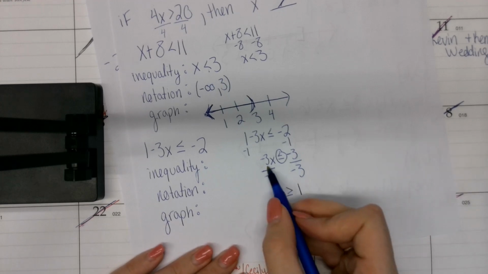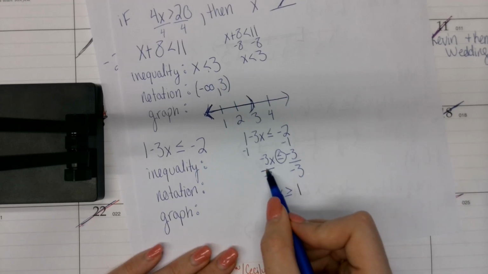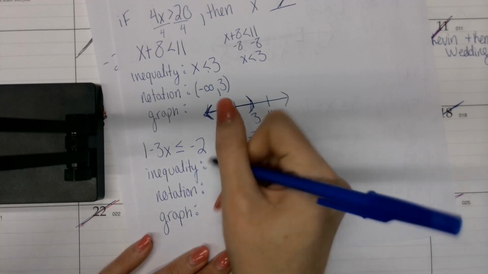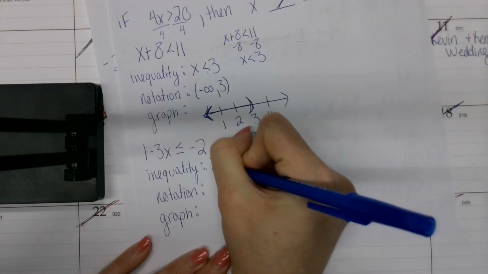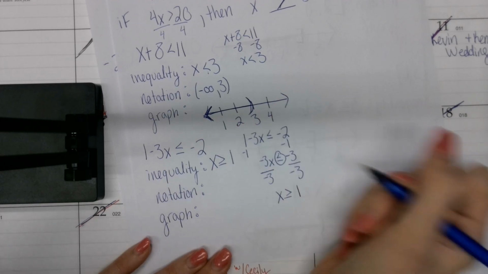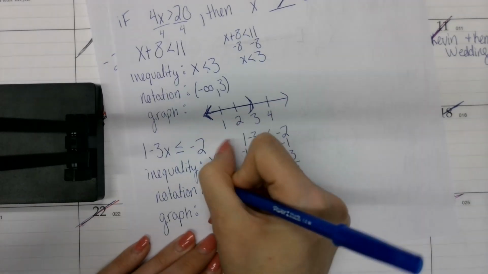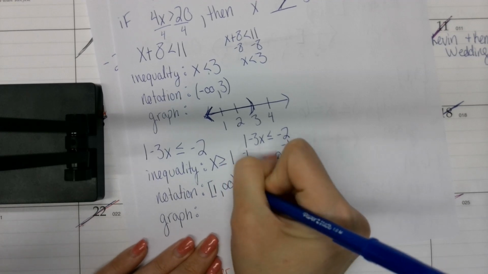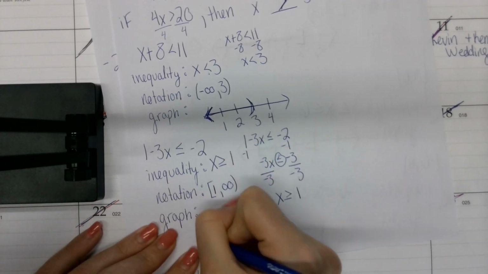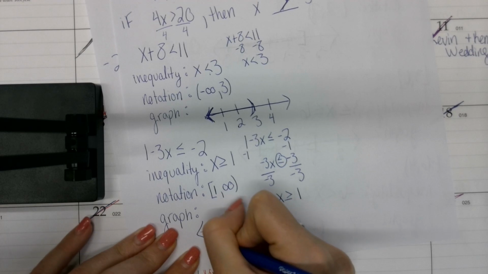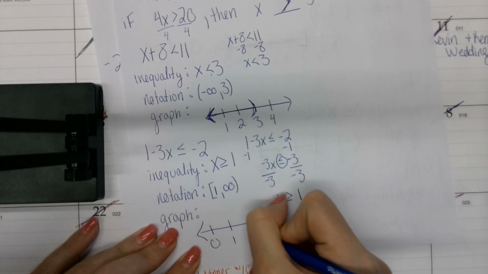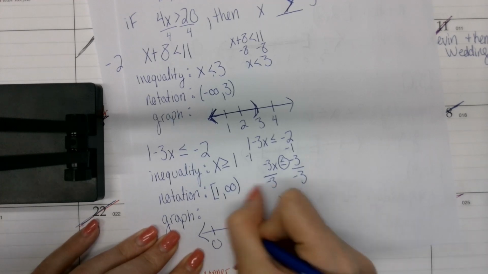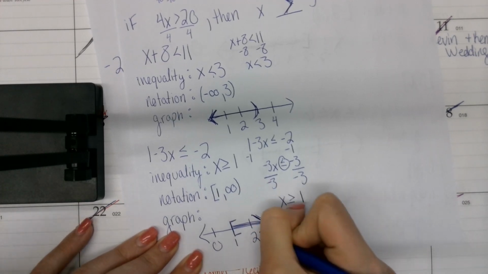So whenever there's a subtract or negative x, however they put it, our sign is always going to flip. So our inequality is going to be x is greater than or equal to 1. Our notation, since it's equal to, we'd have 1 to positive infinity, and our graph is going to be 0, 1, 2, and it can be equal to 1, so bracket, up the number line.